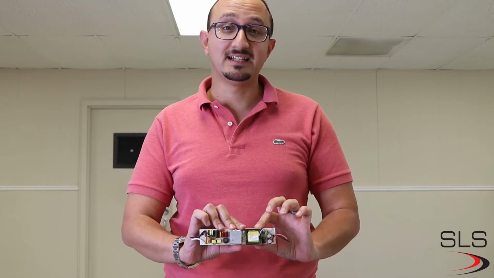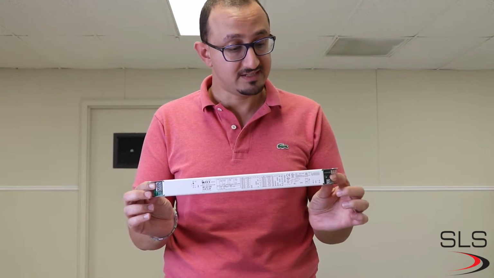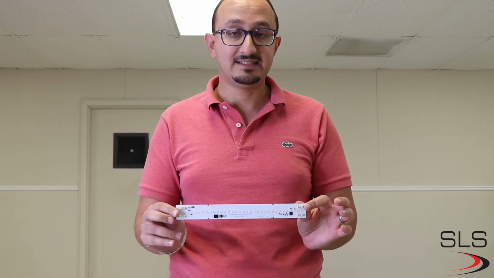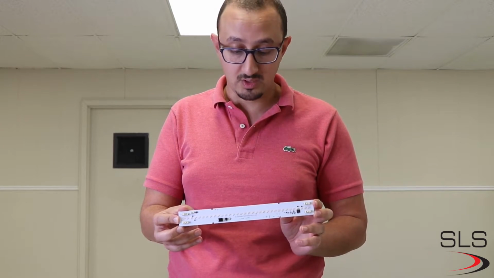With regard to drivers, we have non-isolated. Garbage. We don't want this. We don't like non-isolated. We have your typical isolated driver, and this is a very good driver. And you have AC-DOB, which is alternating current driver on board.